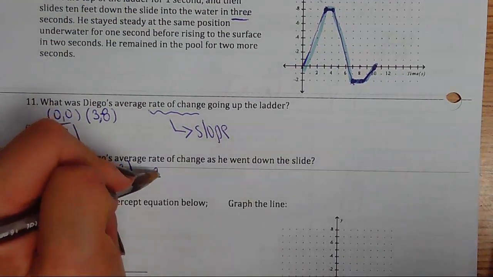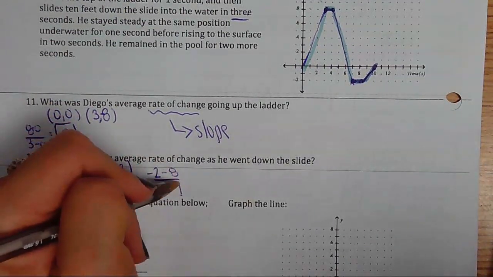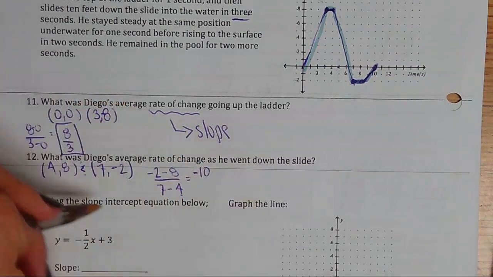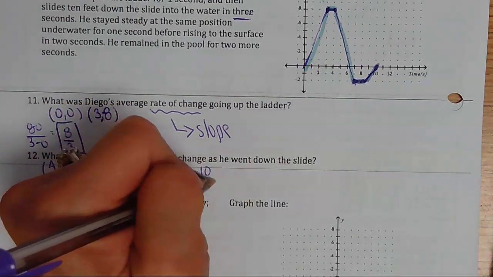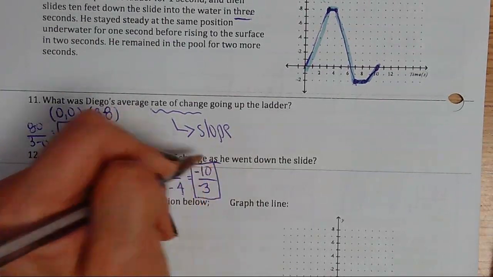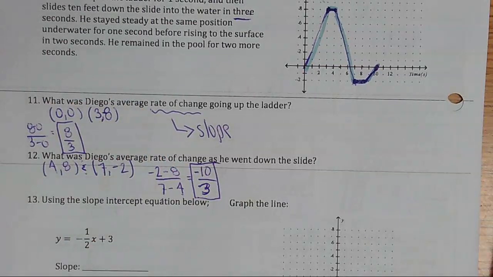So -2 minus 8 over 7 minus 4, which is going to be -10, and 7 minus 4 is going to be 3. So my rate of change is, that's a positive 3. Hopefully it doesn't look negative. -10 over 3.